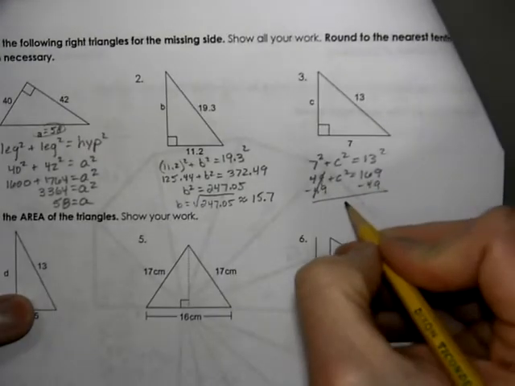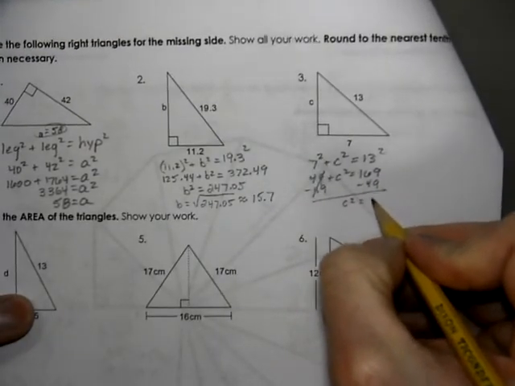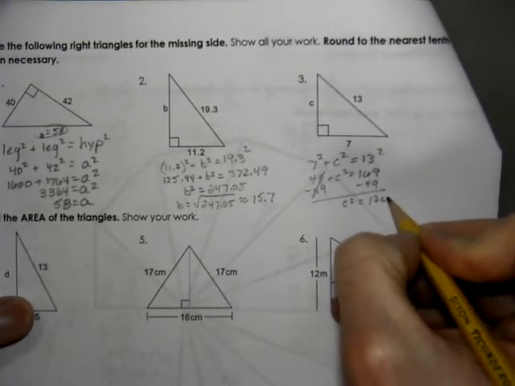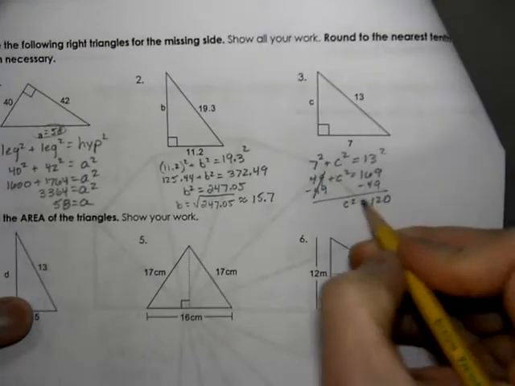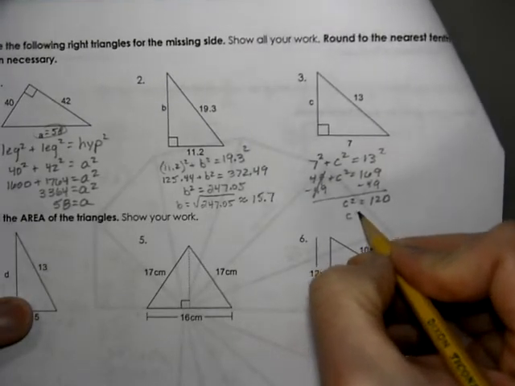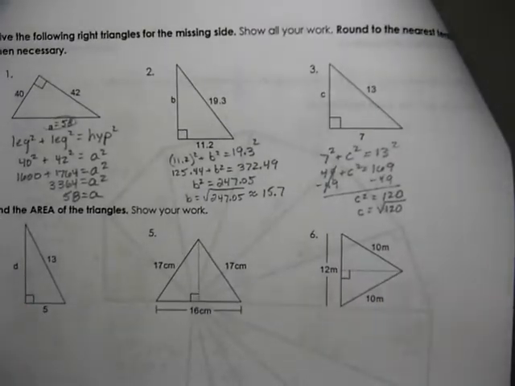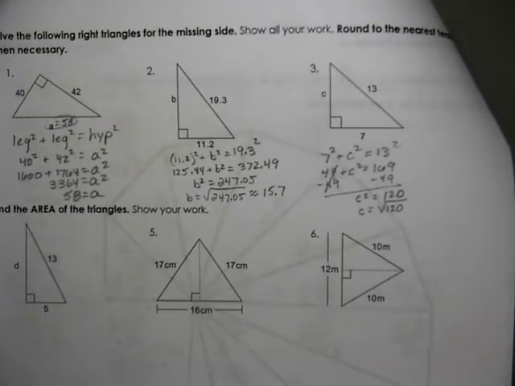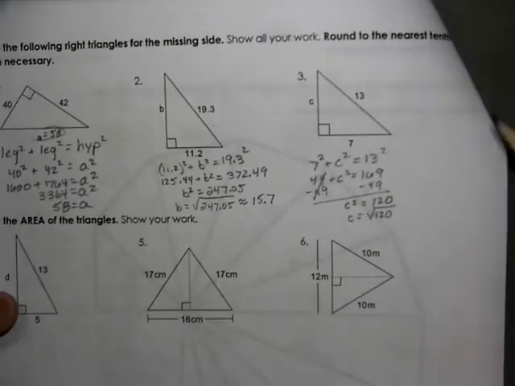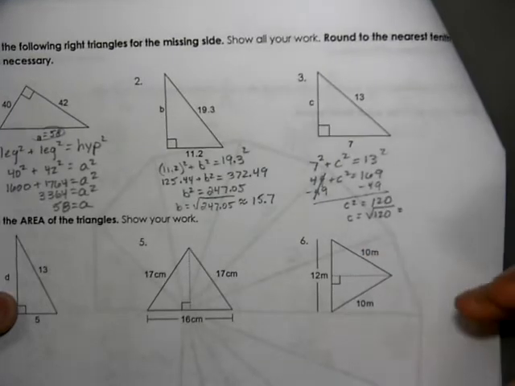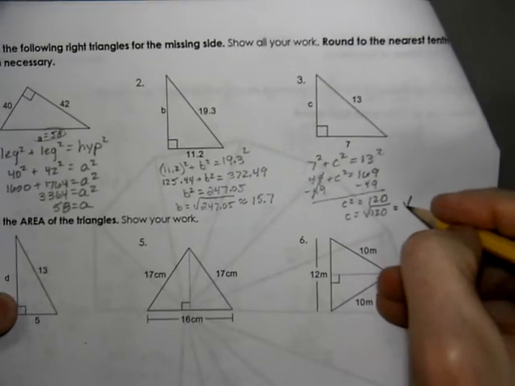Subtract the 49. And then when we take the square root, it does talk about simplifying, or rounding to the nearest tenth. Let's simplify this first, just for that good practice.